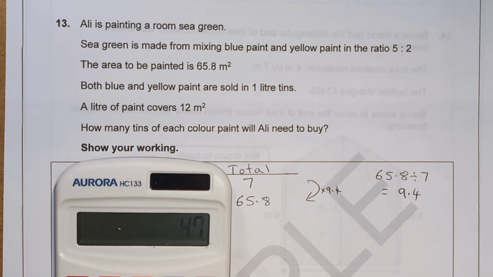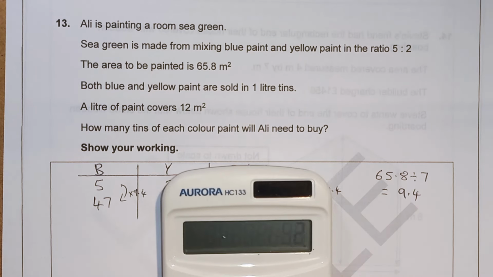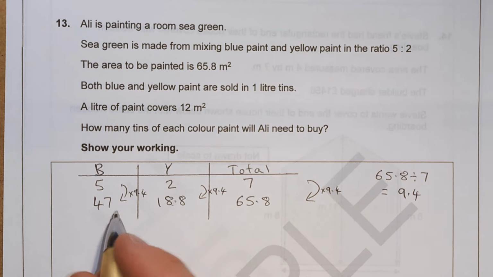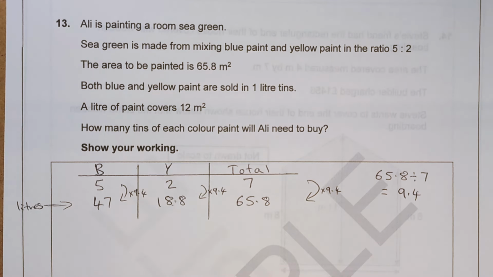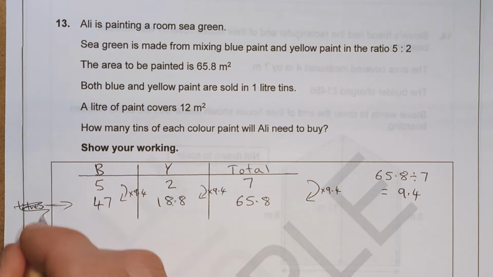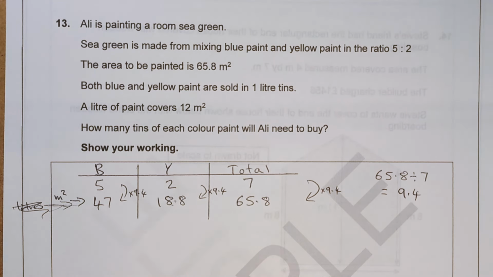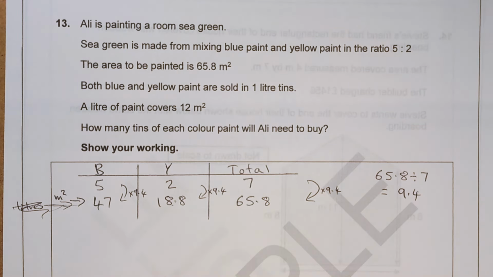So 9.4 times 5 gives us 47. And 9.4 times 2 gives us 18.8. These values are all in litres. Oh no, it's not in litres, sorry. These values are all in metres squared, because we're looking at the area. What we want to do is turn it into litres, because each tin holds 1 litre of paint. So we know we need to cover 47 meters squared with blue paint, and we need 18.8 meters squared covered in yellow paint.